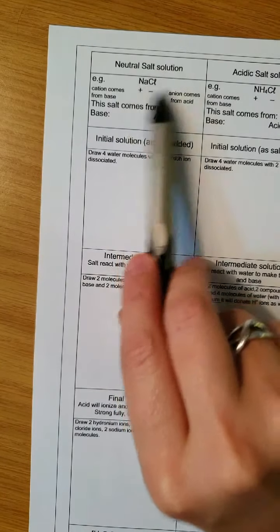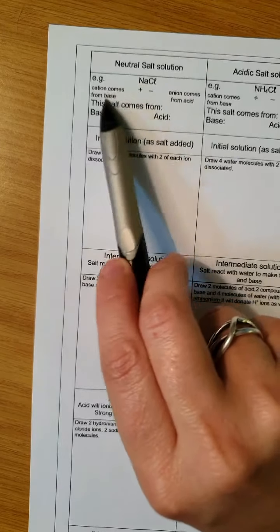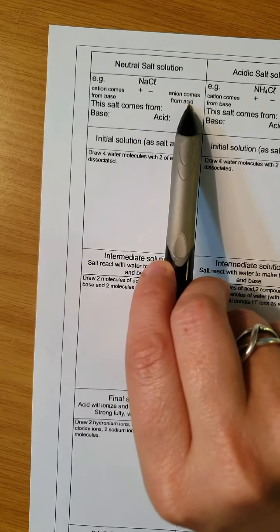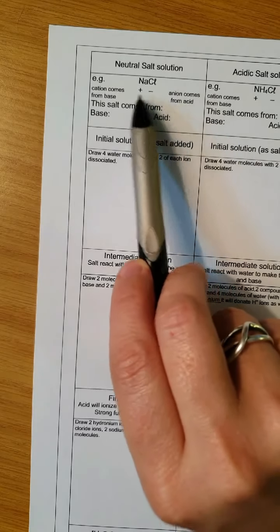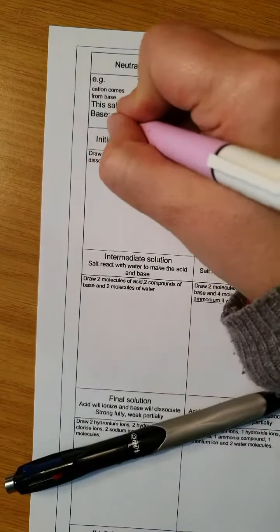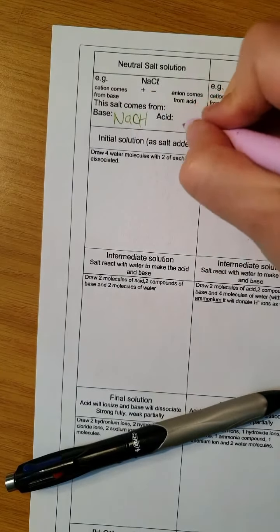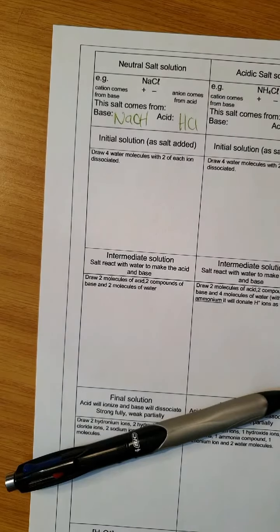Now, NaCl we know is a neutral salt. So let's see here. We know that the cation comes from the base and the anion comes from the acid. So the cation is going to come from what? NaOH, sorry, it's the base. And then we've got HCl as the acid.